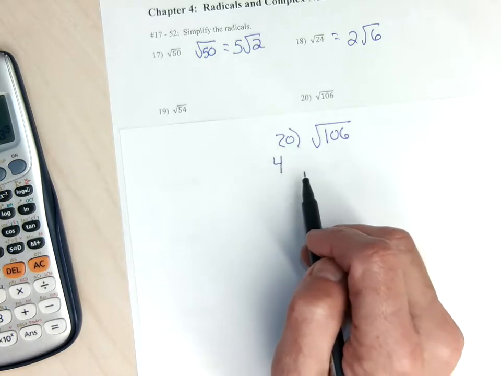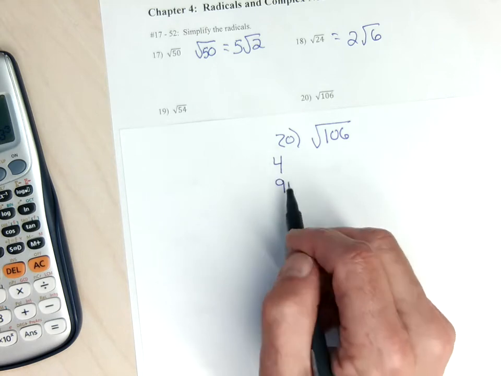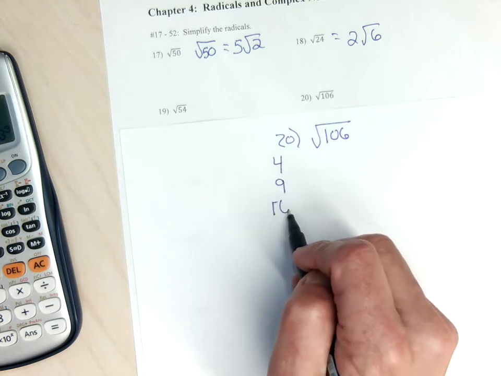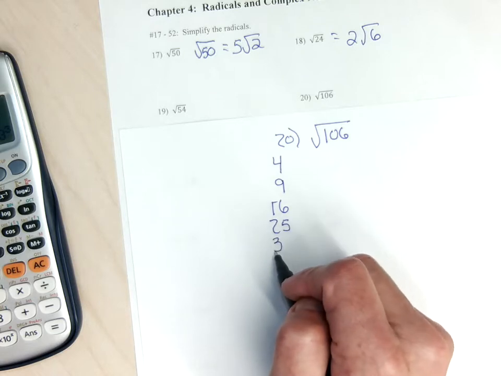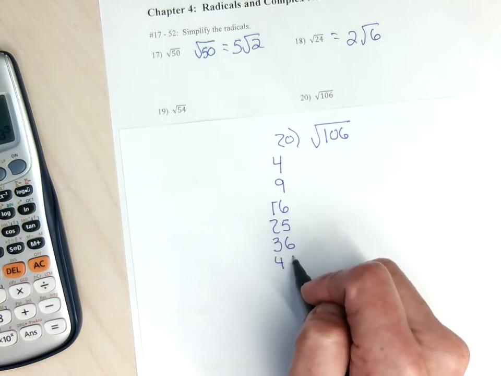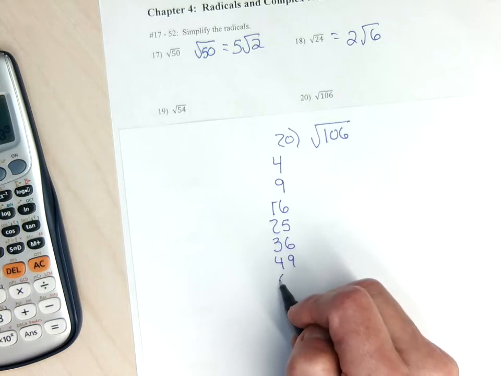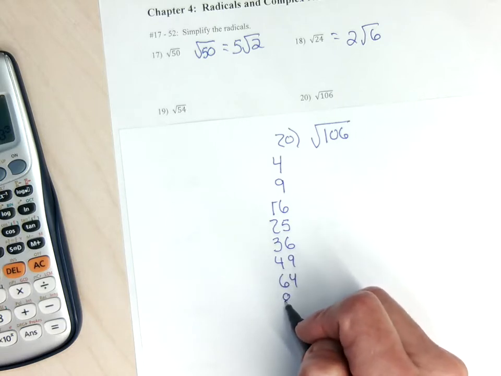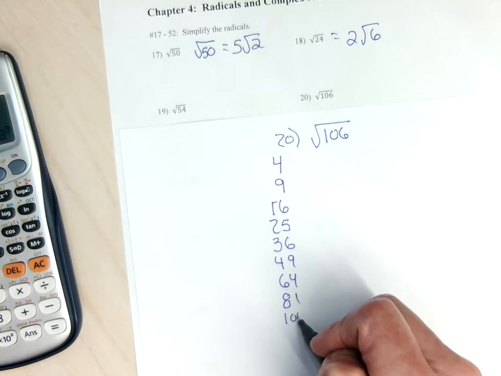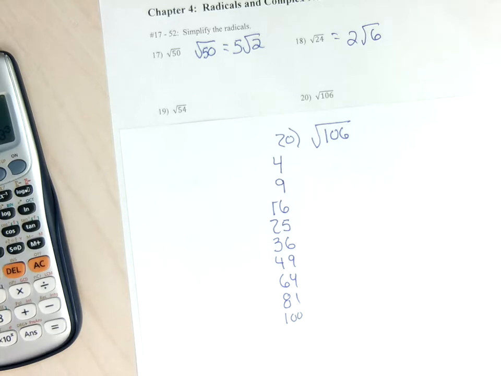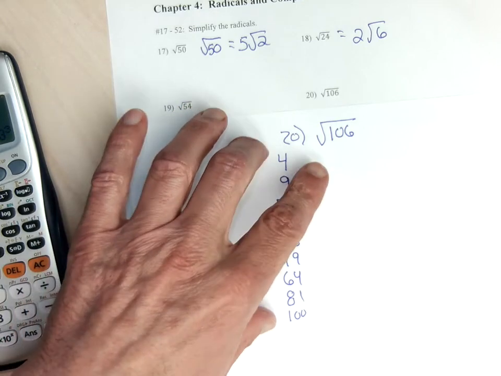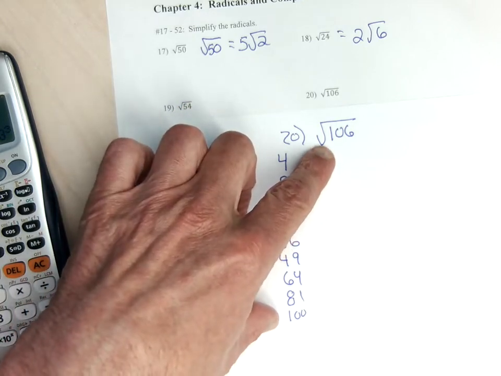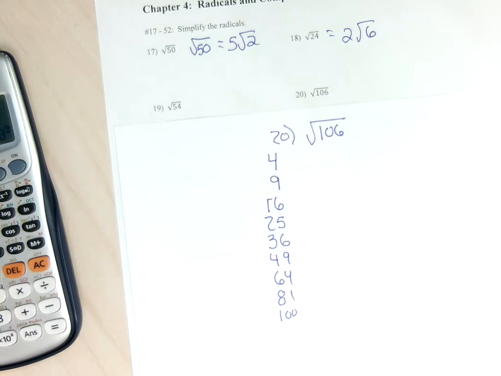I'd ask myself, are any of these perfect squares, if I divide 106 over them, if I don't get a fraction, then I would break it up into 2 radicals. So if I can search this list and find the biggest number that goes evenly into 106, I can break 106 up into a couple radicals. I don't care to do that because it's too big of a number for me.